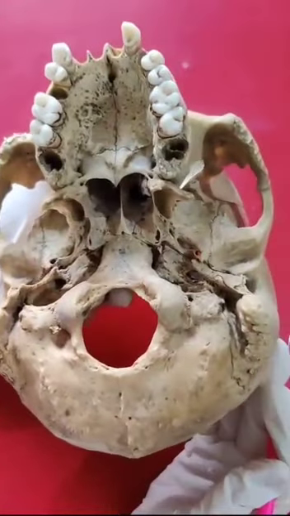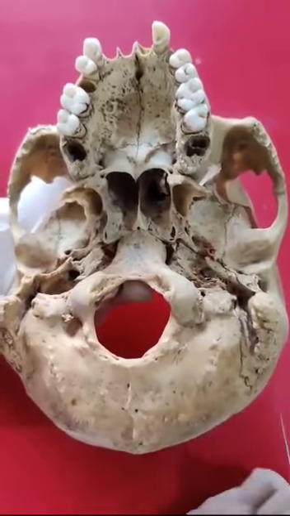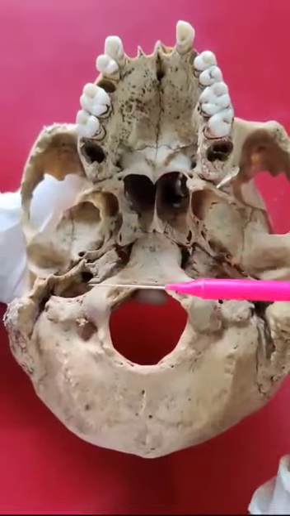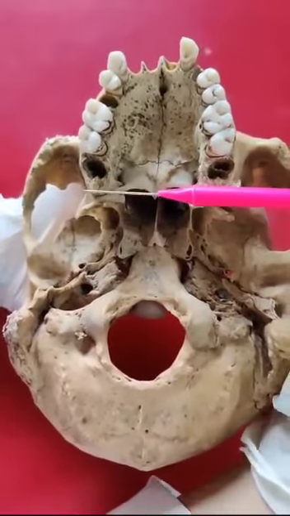Good afternoon, students. Today in the osteology class, we are going to study the middle third of the Norma Basalis. The anterior third has been discussed before.